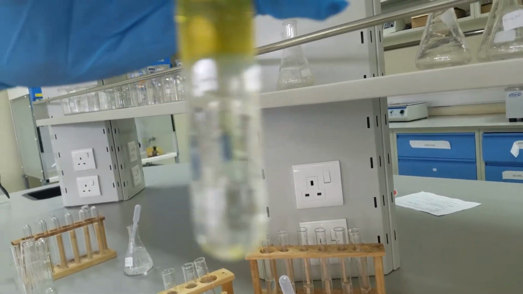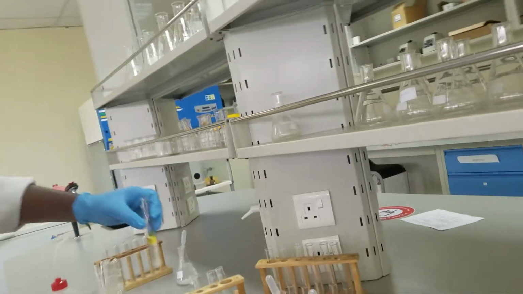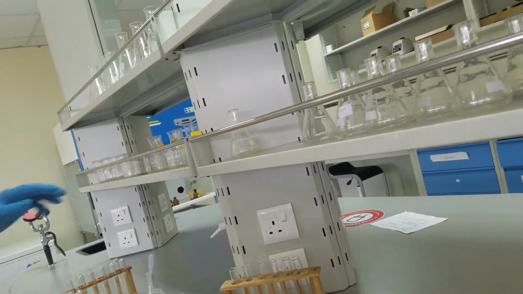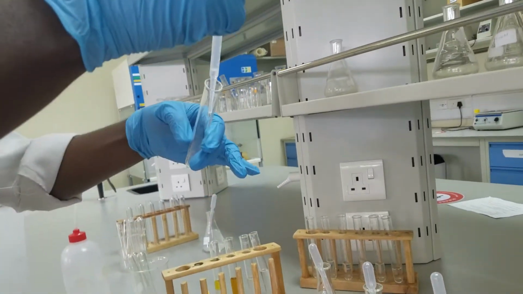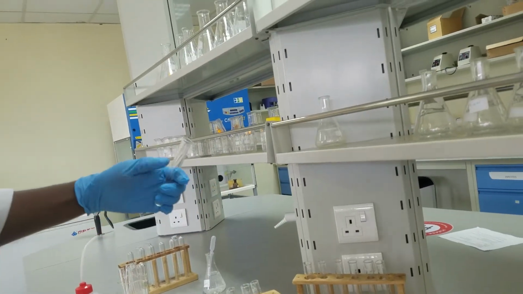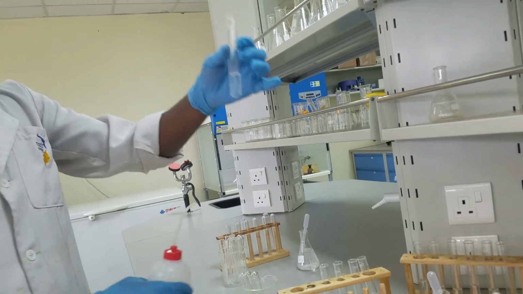So this is what we get with ethyl acetate. So I'll go straight to our unknowns. This is unknown B. Few drops. Distilled water.